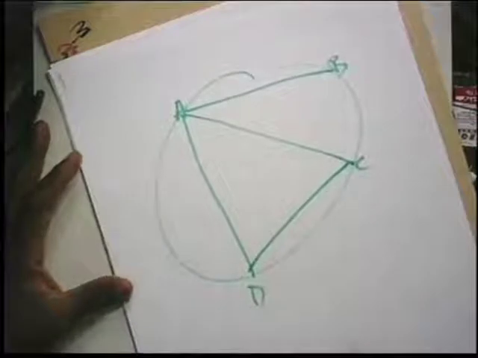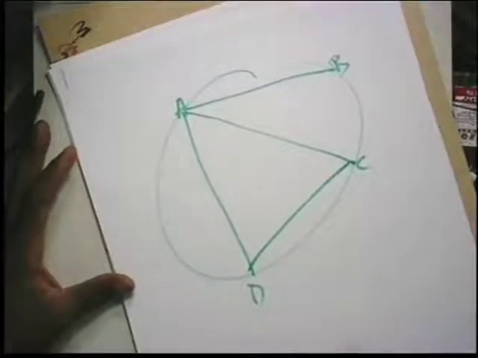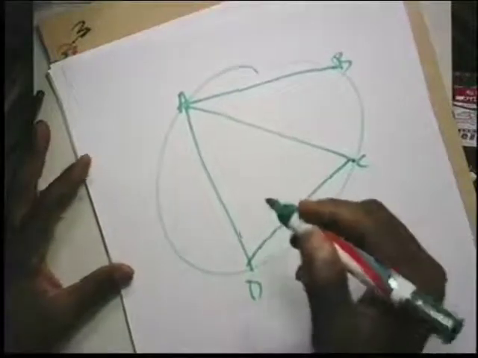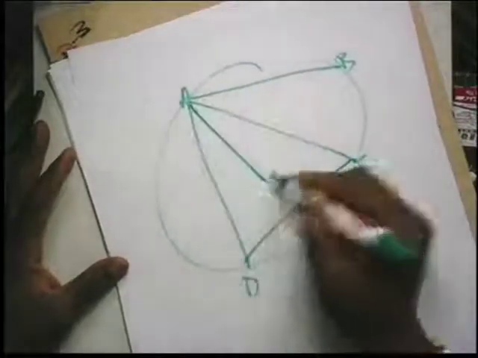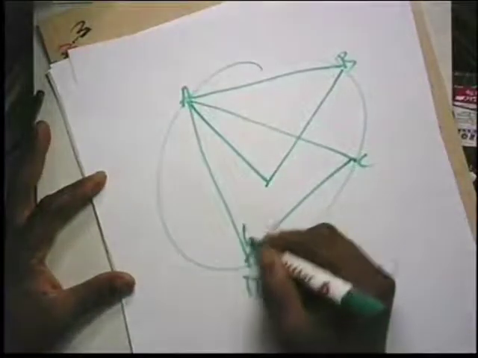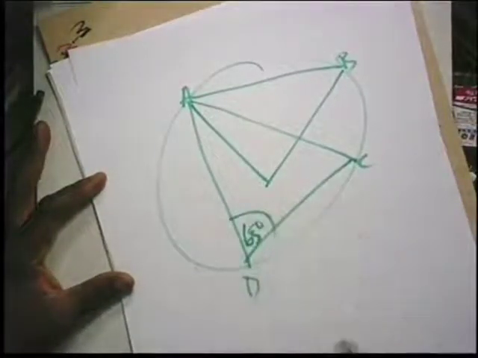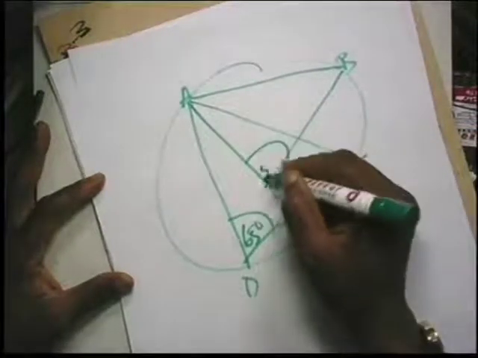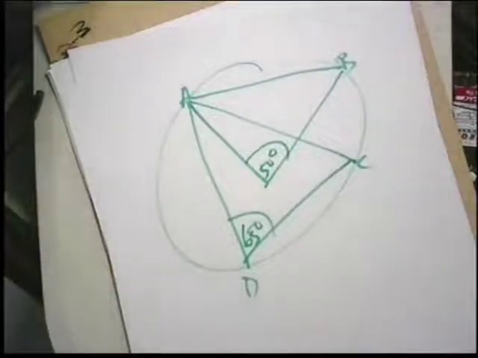We can join it together here and there. Is there any need for us to create another? Yeah, we can still create from between A and B. Then we come in and say 65, this angle could be 50. Now this is the way it is.